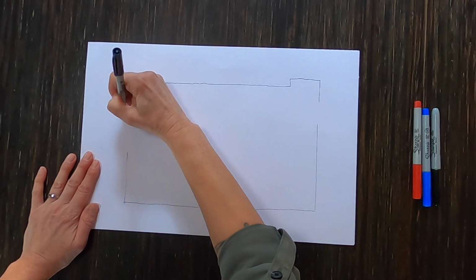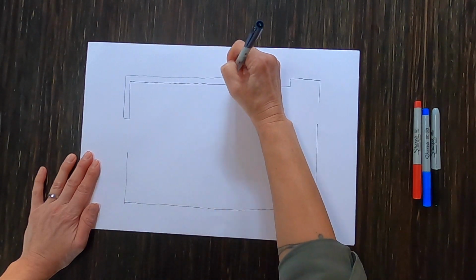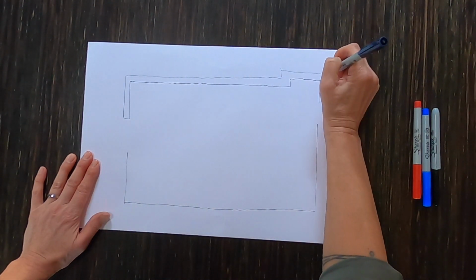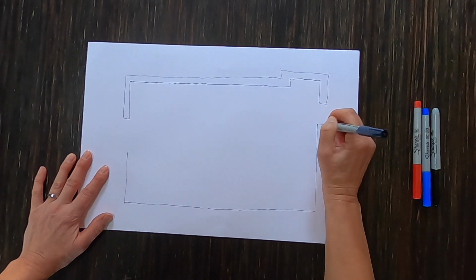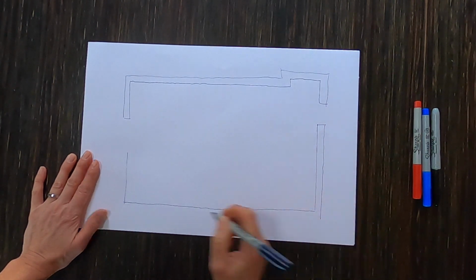Now I like to take and add my wall thicknesses. This does not need to be perfect or to scale, but we just want to show some sort of wall thickness.